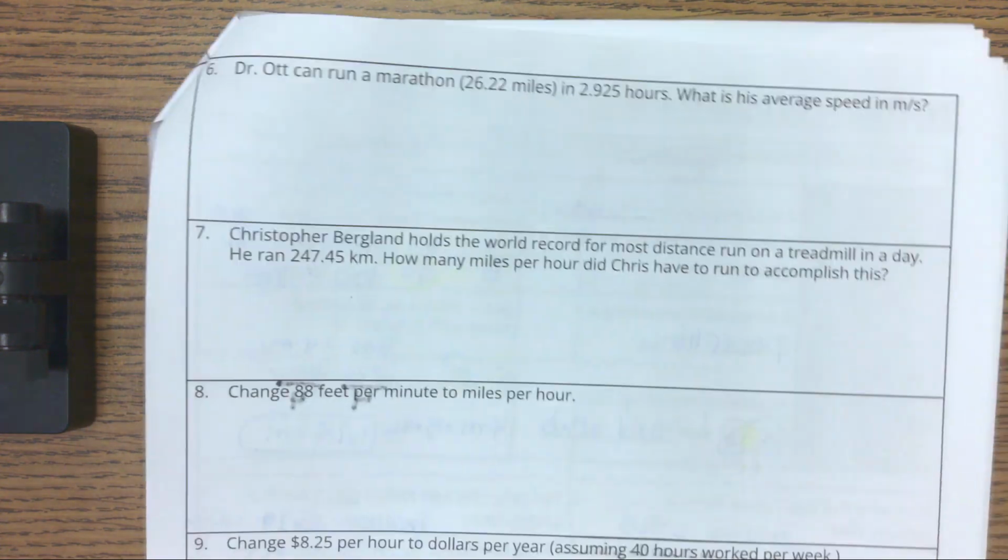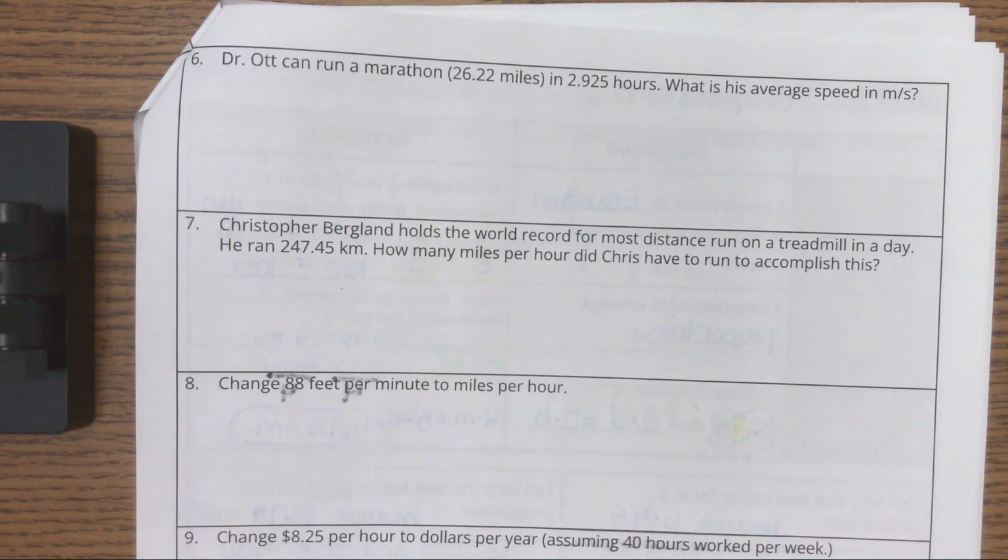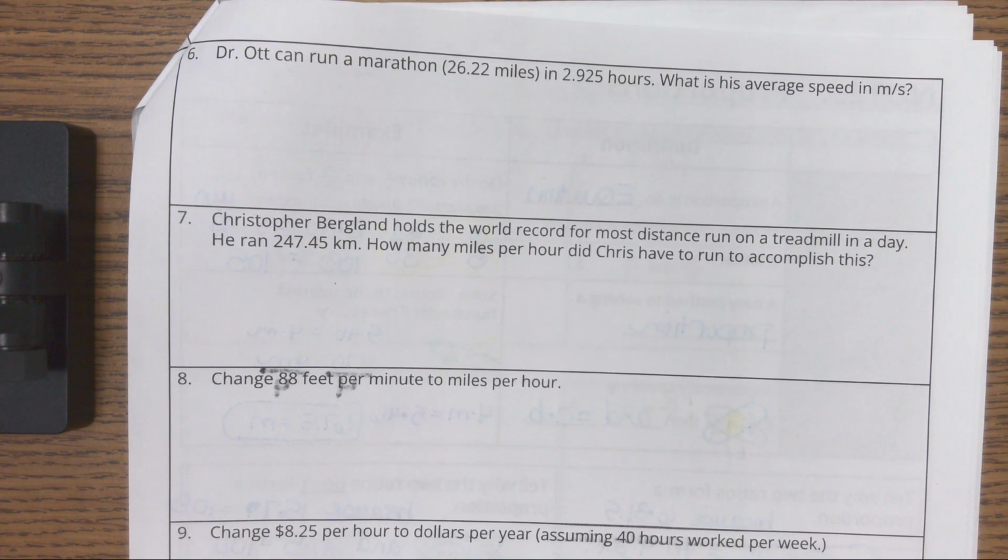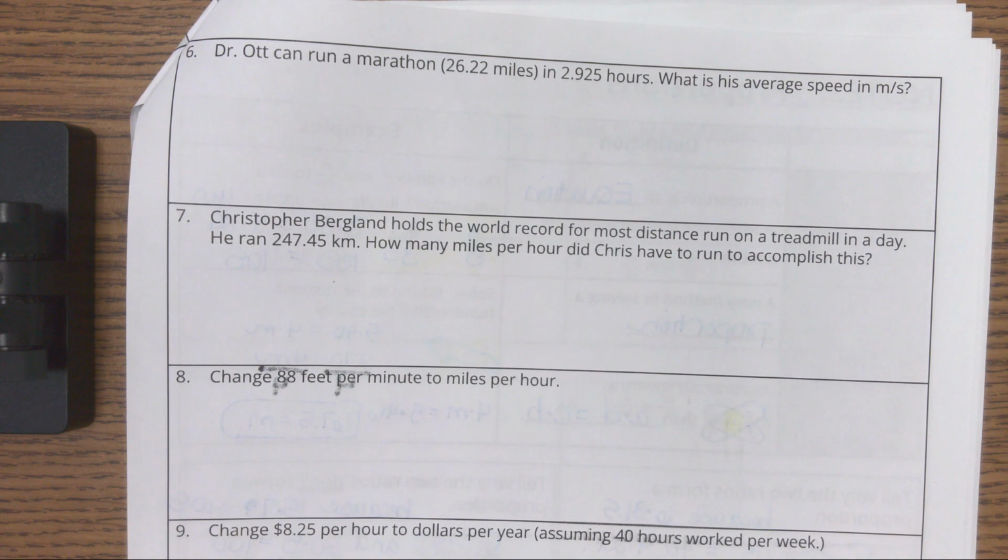Then I'm going to just look ahead and see. Yeah, I wanted to do one that involved a relationship between metric units and English units, I guess that's what they're called.